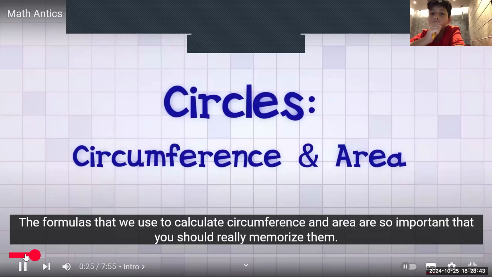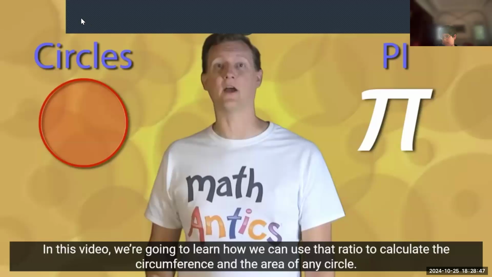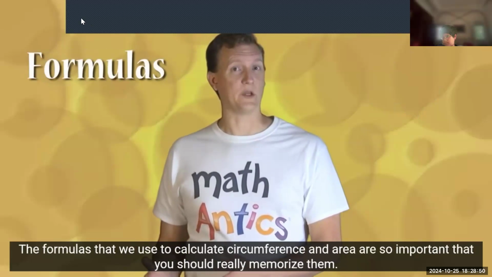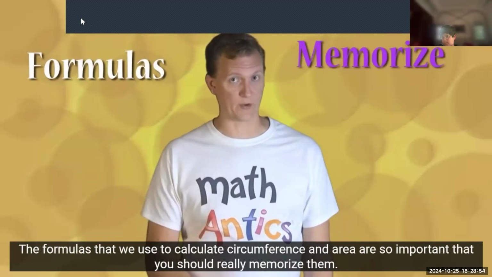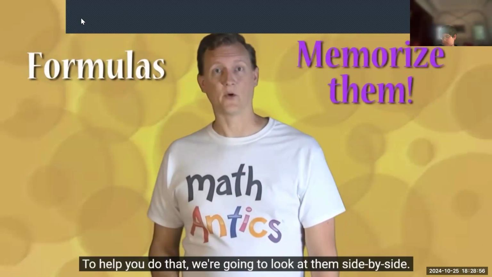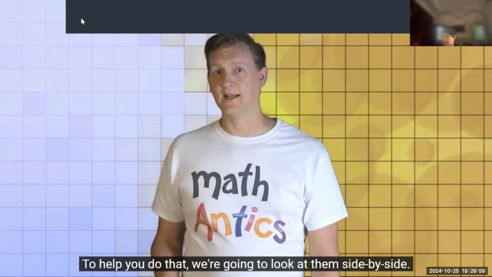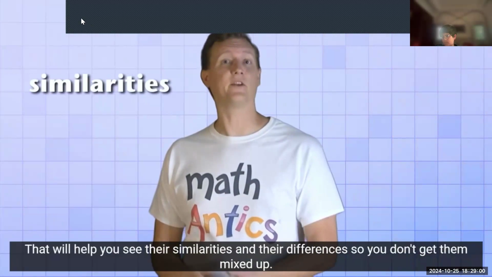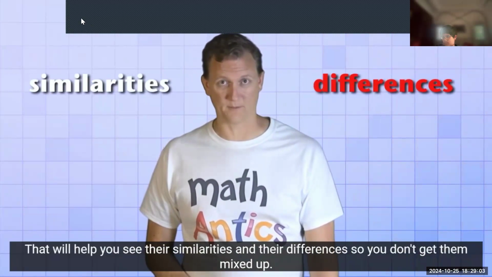That you should really use that ratio to calculate the circumference and the area of any circle. The formulas that we use to calculate circumference and area are so important that you should really memorize them. To help you do that, we're going to look at them side by side, and that will help you see their similarities and their differences so you don't get them mixed up.